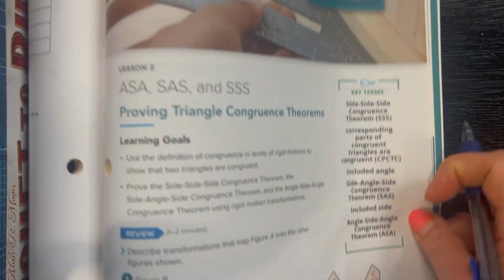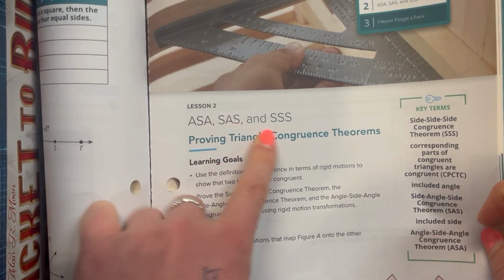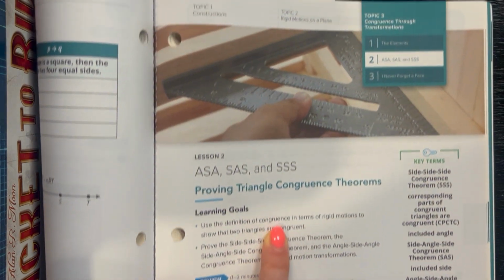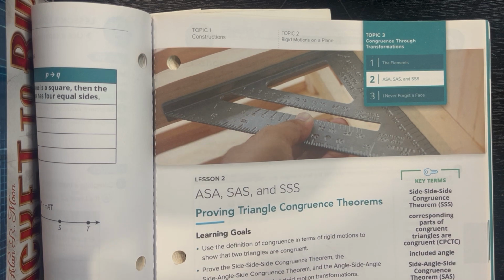Okay. The real focus is going to be on ASA, SAS, and SSS. This is probably going to be on the final exam. Just a little bit of it, but still.